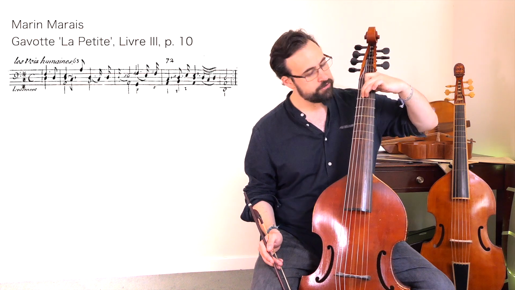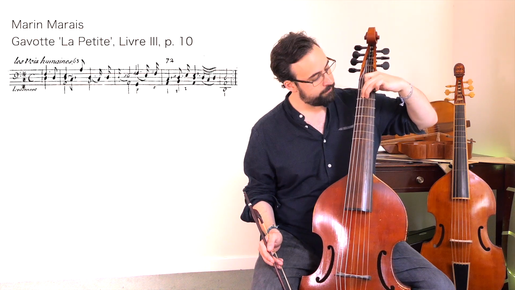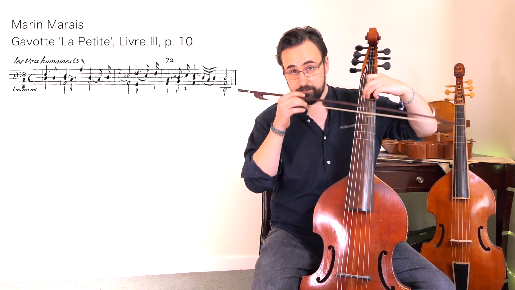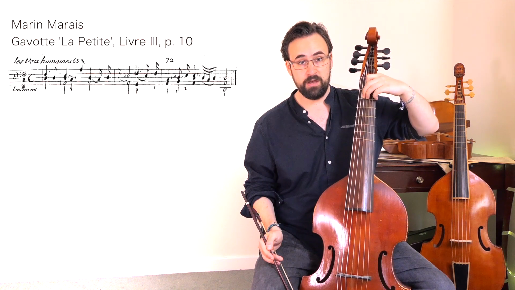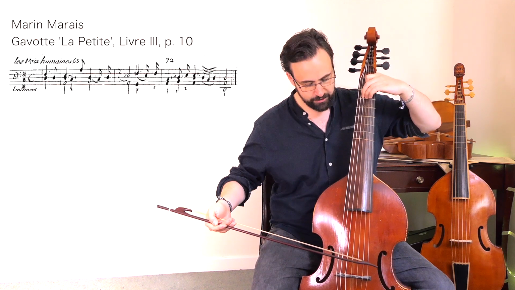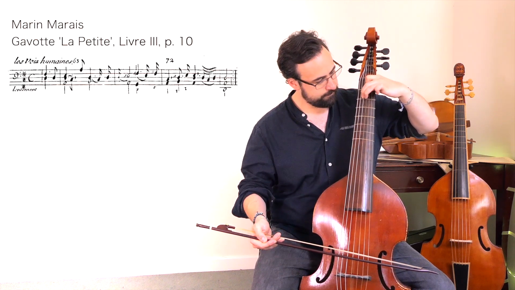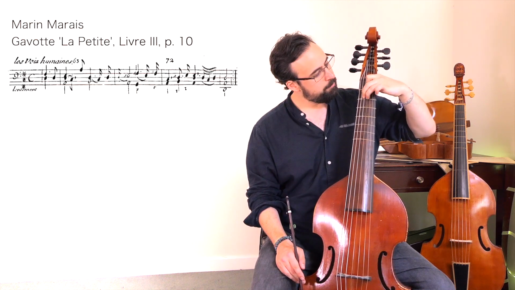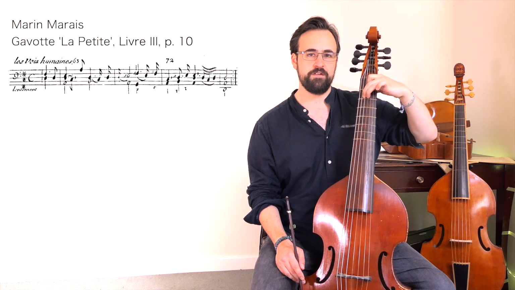And again, I'm using a parallel finger to play the D, with a third finger on the F sharp and a first on the F natural. So I don't have much space, but it is possible to lift and place the finger.